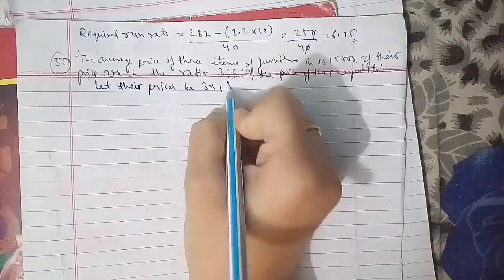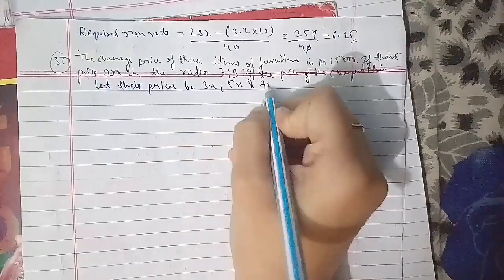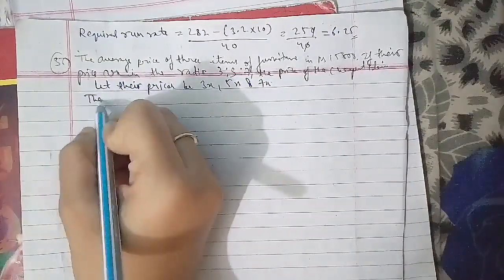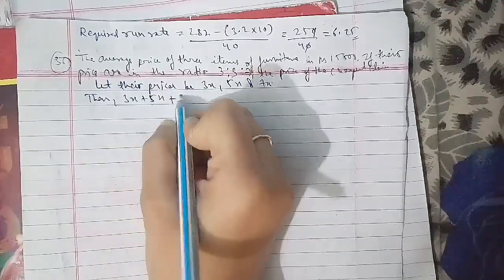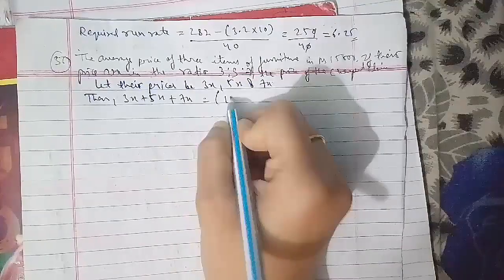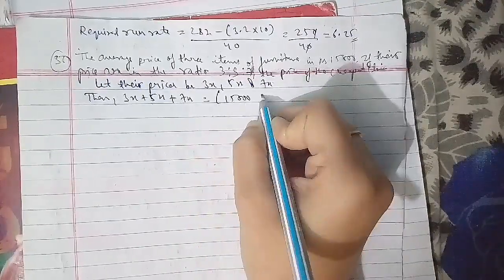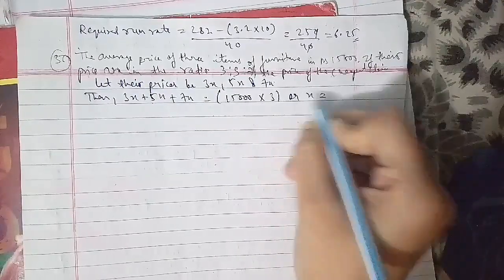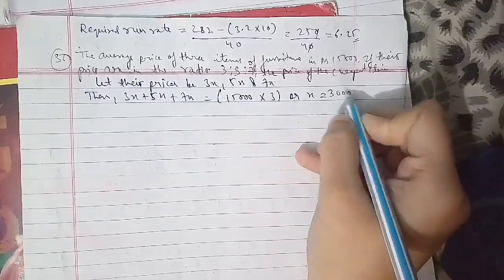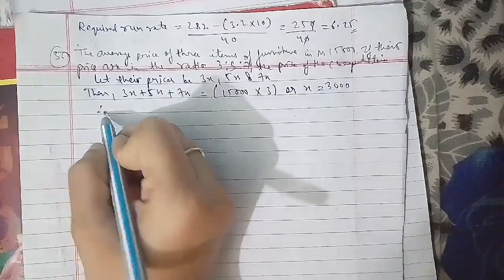Cost of cheapest item equals 3x, which equals rupees 9,000, that we have to answer. Let's go ahead with another one, the 57th question of the session.